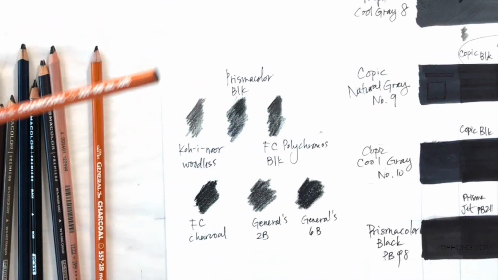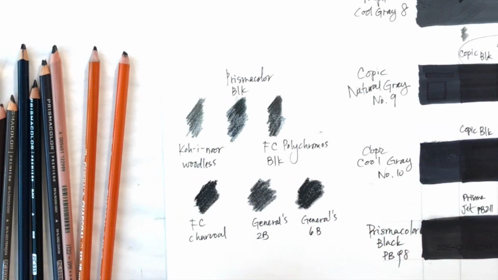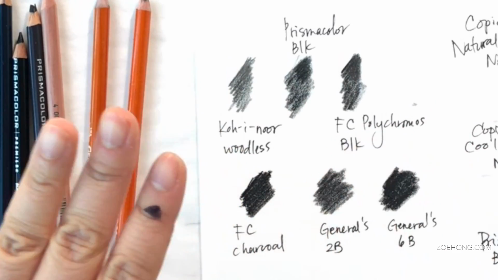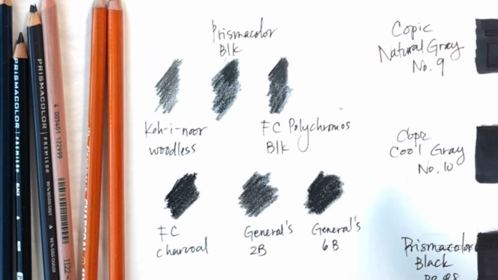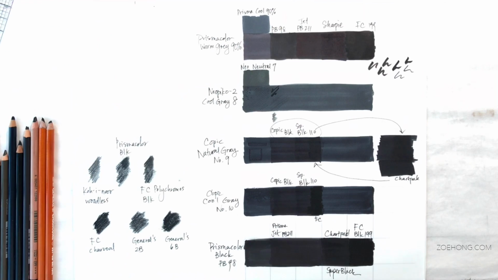So there you have it. Look at all of these markers and color pencils and charcoal pencil options for you to get started on illustrating your black textures. Look at this chart. Isn't it hilarious? Those Prismacolor warm grays, 90%, look so light in comparison to all the blacks that I showed you. And now that everything is dry, look at that bottom bar. You can really see how dark that Faber-Castell black is. Look at all those shades of black, right?